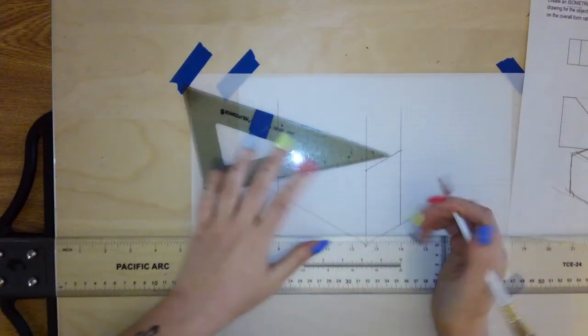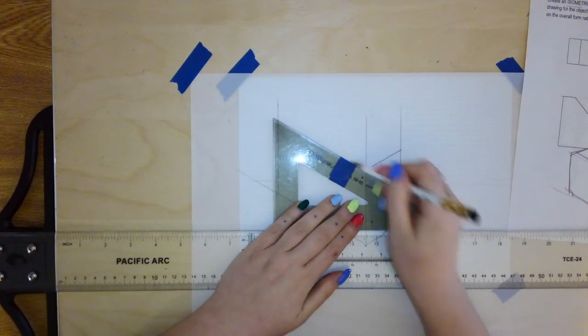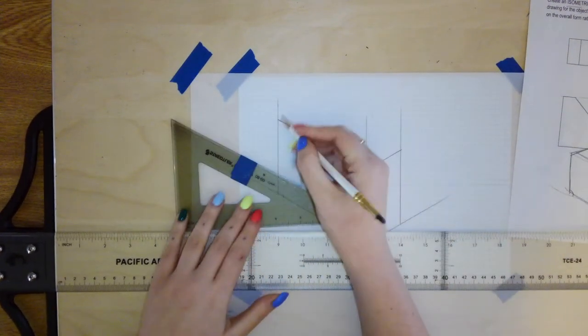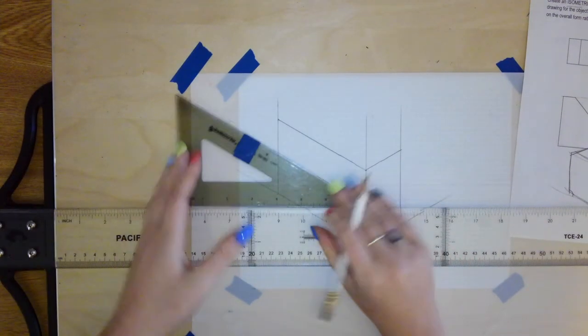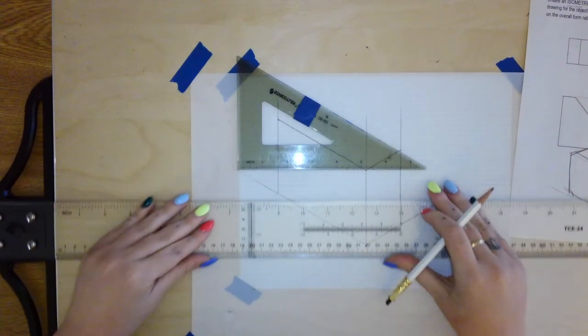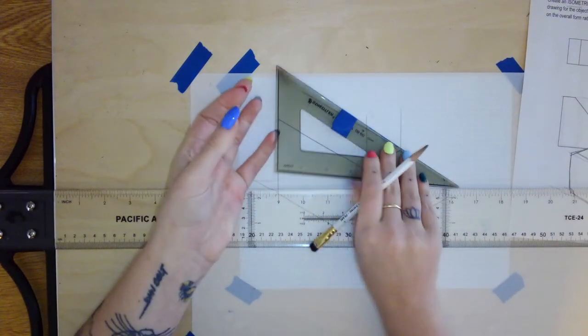Flip my triangle over. Project out at 30 degrees. And then where it crosses our established depth and width, we'll project parallel lines.